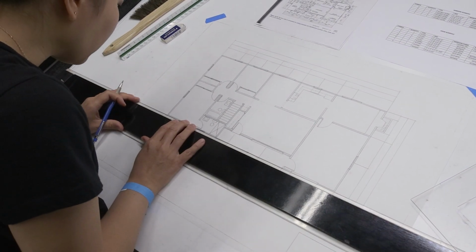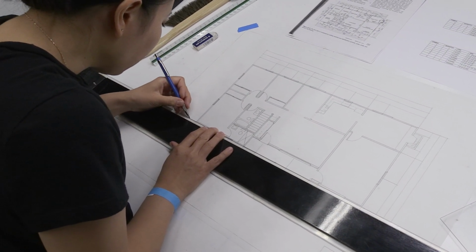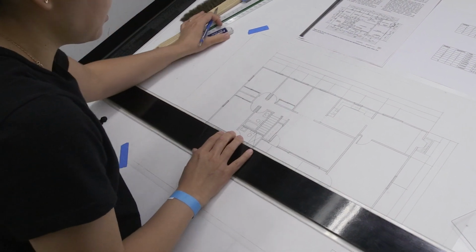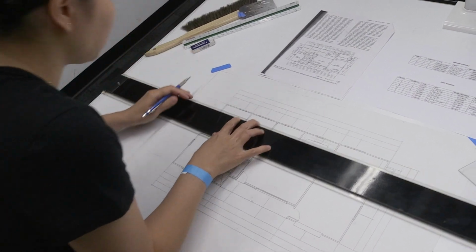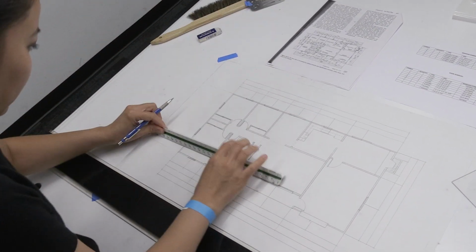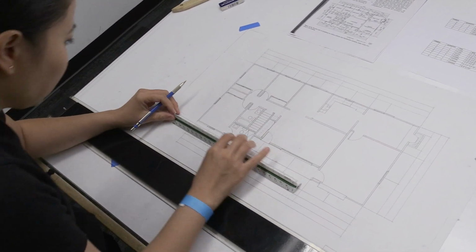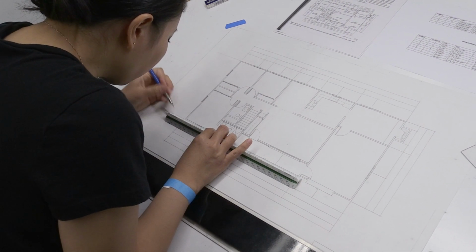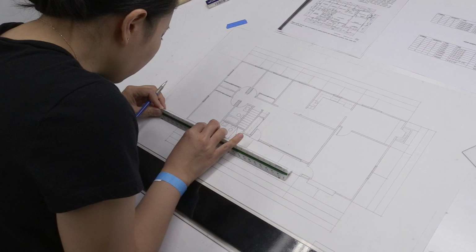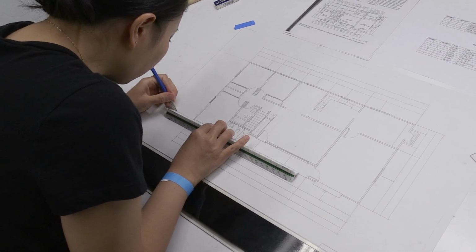So I'm drawing a horizontal line here. And horizontal line here. Measuring 1 inch. 1 inch and 1/2 inch, 1/2 inch.